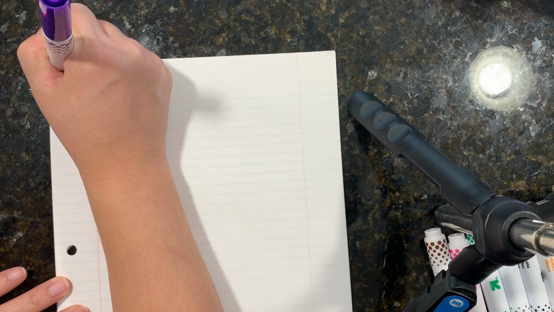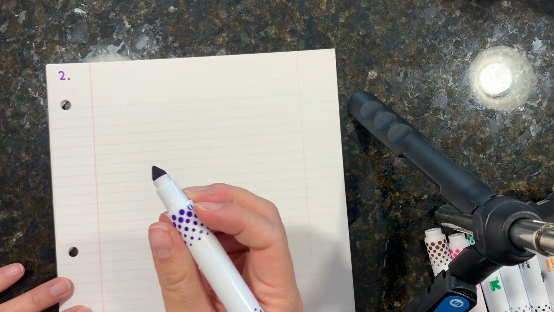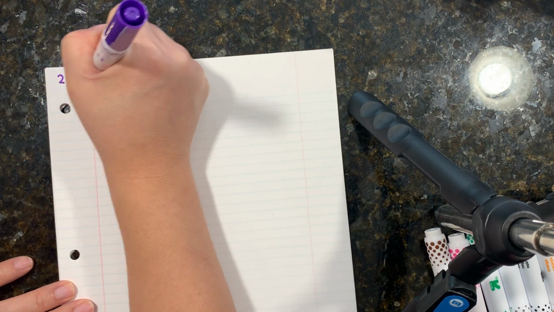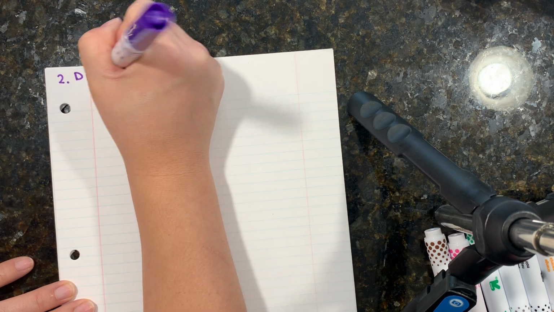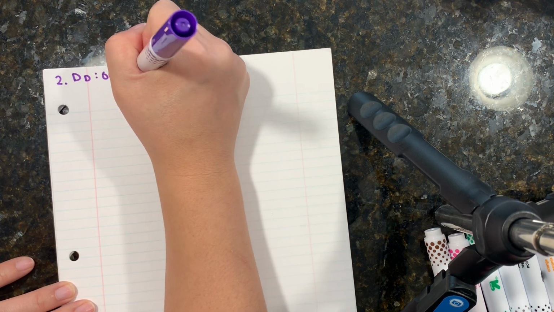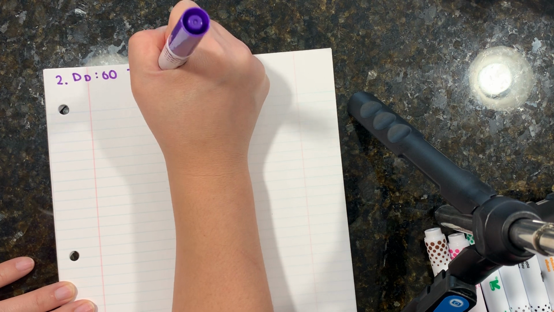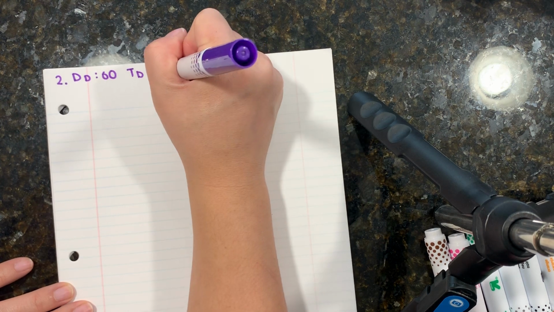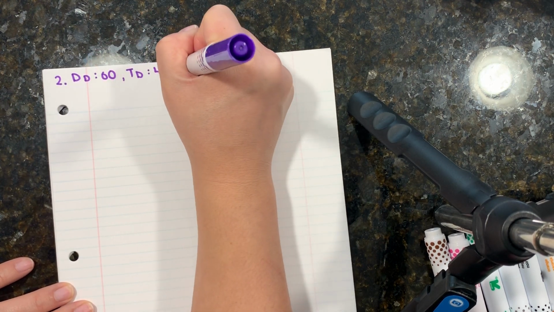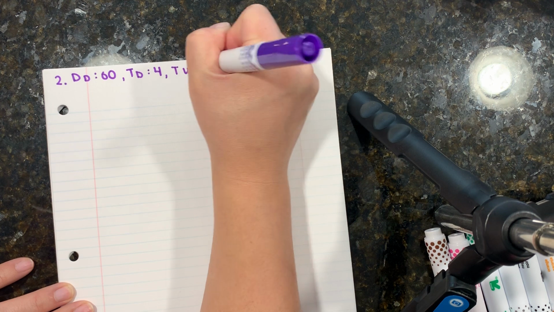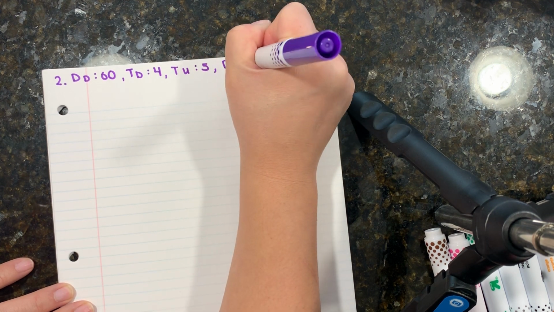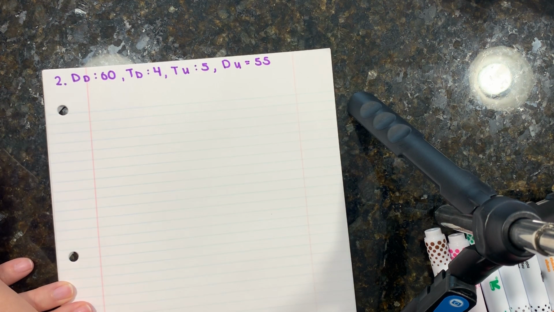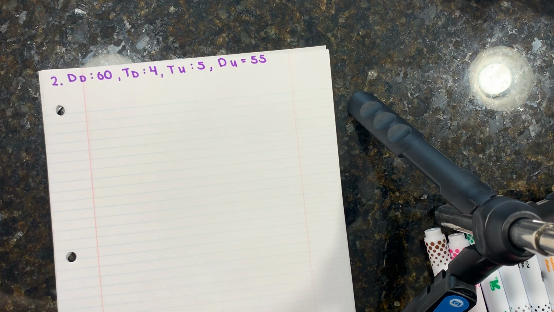So number 2, I'm starting with the information they give me. It says could go 60 miles downstream. So that means the distance downstream is 60 in 4 hours, which means the time downstream is 4. But required 5 hours to go 55 miles upstream. So now we're talking about upstream, which means that my time upstream will be 5, and my distance upstream is going to be equal to 55. We're looking for the speed of the boat in still water and the speed of the current. So I'm looking for B and W.